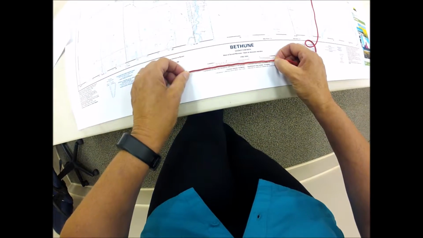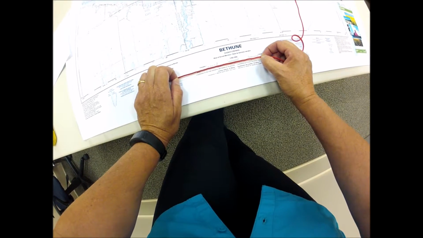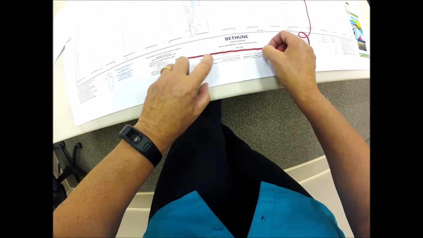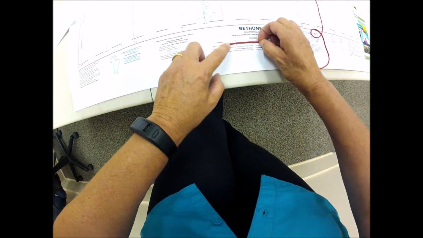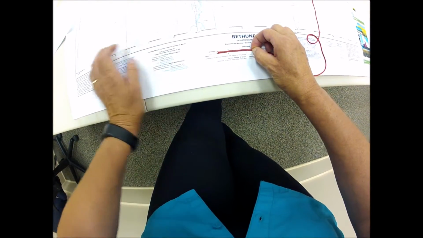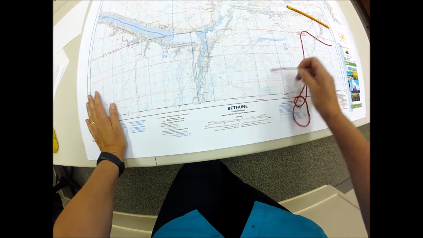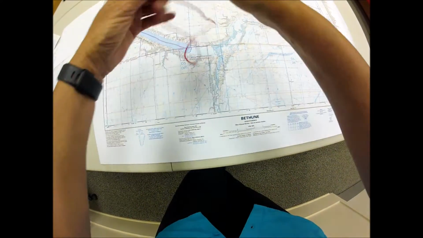So while the straight line is 5 kilometers, our route, we are actually going to be paddling almost 8 kilometers. So that gives you a much better idea of how you're traveling.